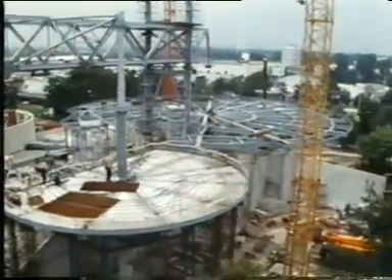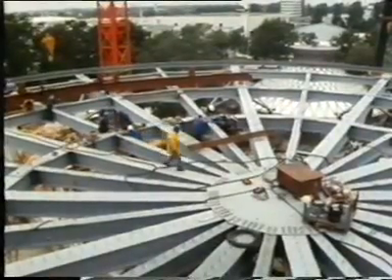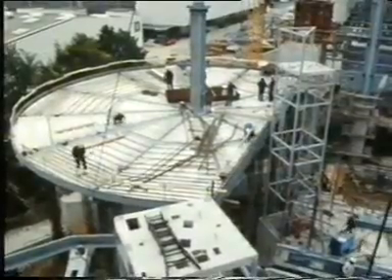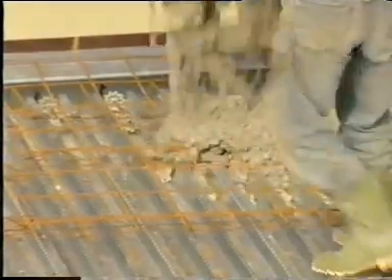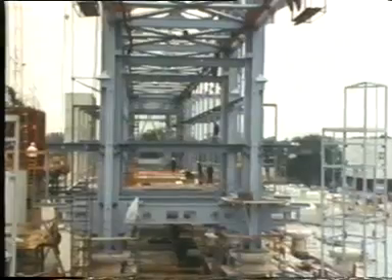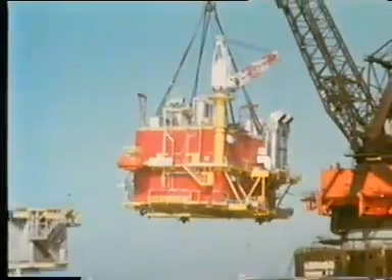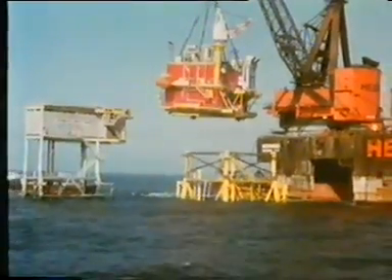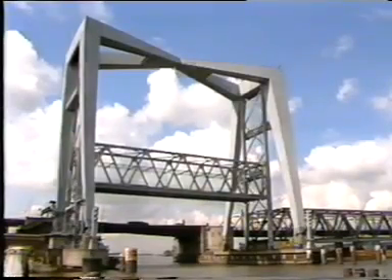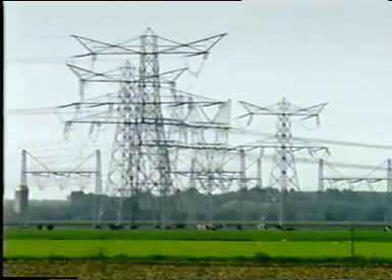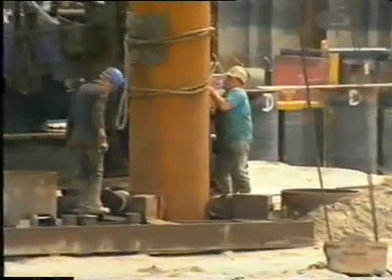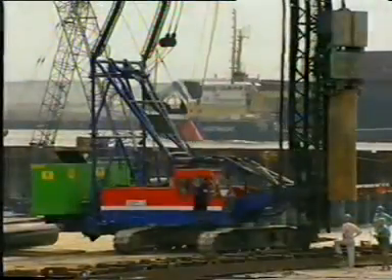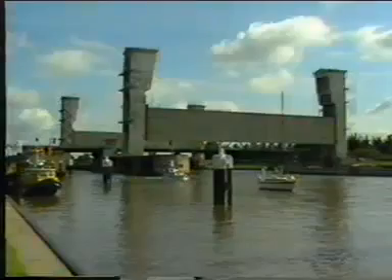For a long time in civil engineering, mainly two materials were used: steel and concrete. Steel used in buildings, in offshore structures, in bridges, tanks, transmission lines, in sheetings, and storm surge barriers.